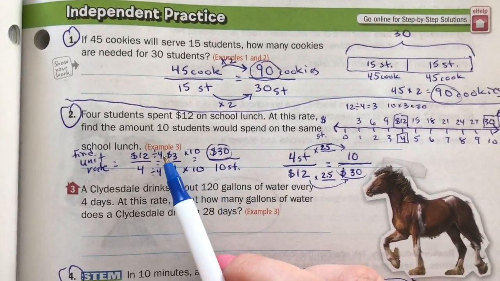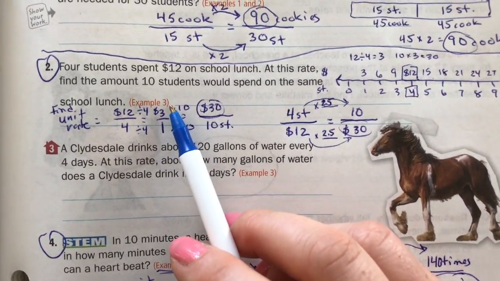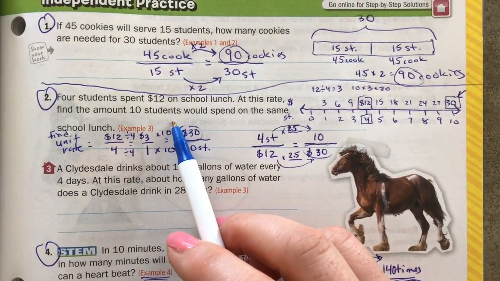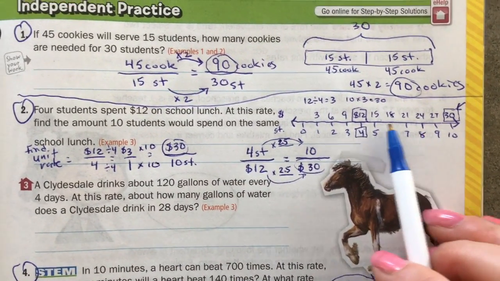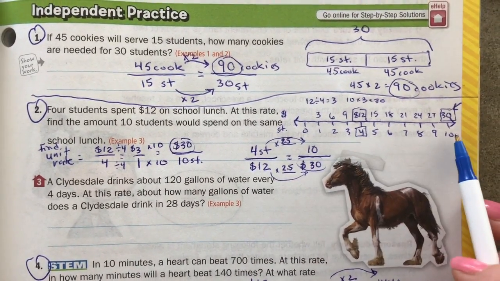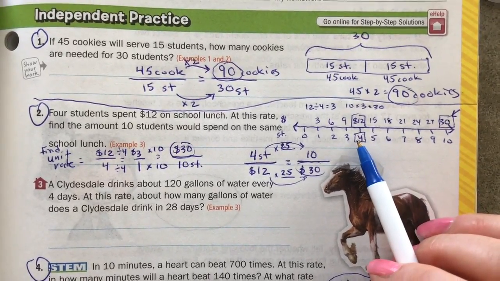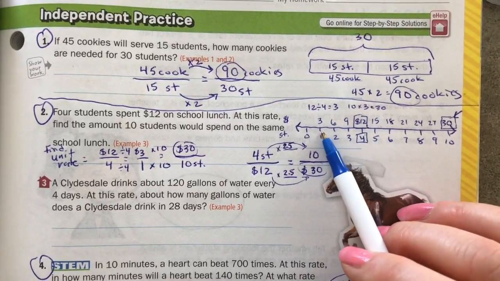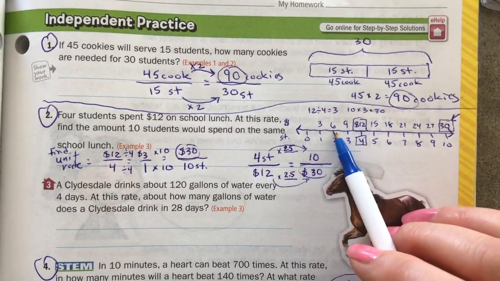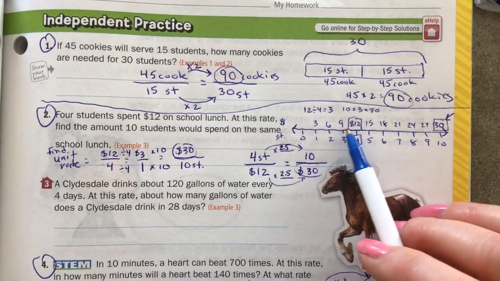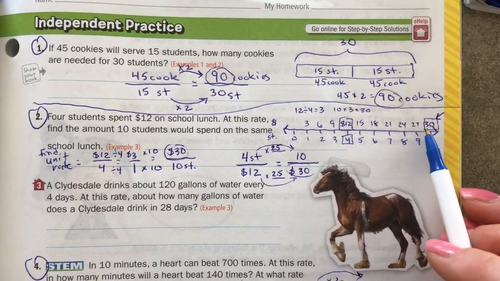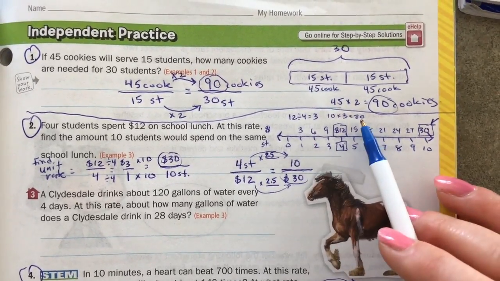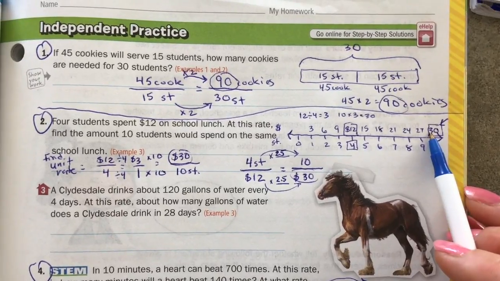Okay, let's go to number 2. 4 students spend $12 on school lunch. At this rate, find out the amount 10 students would spend on the same. I started with this diagram here, and I knew that we were trying to get to 10, and I knew that 4 students was $12. So then I found the unit rate. 12 divided by 4 is 3. So I knew that each one of these was 3. So 3, 6, 9, 12, 15, 18, 21, 24, 27, until I got to 30. 10 times 3 is 30. So my answer is 30.